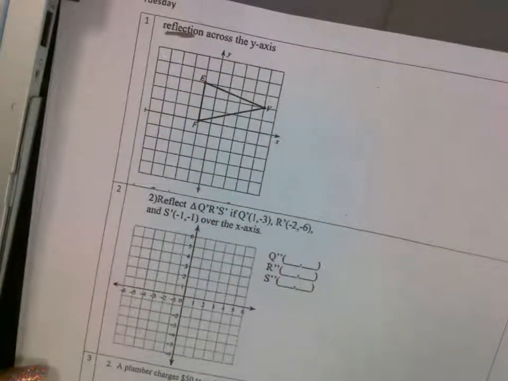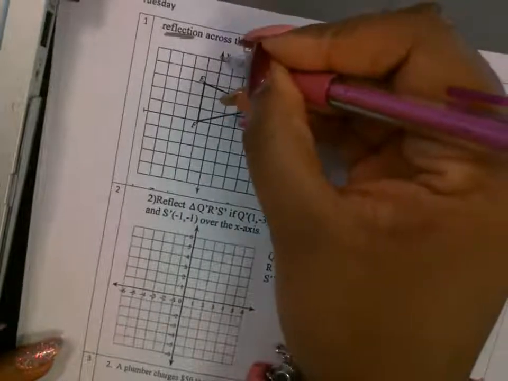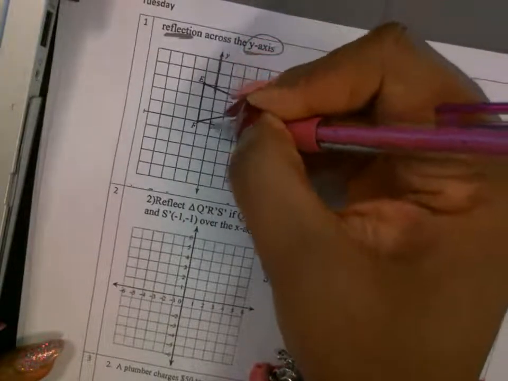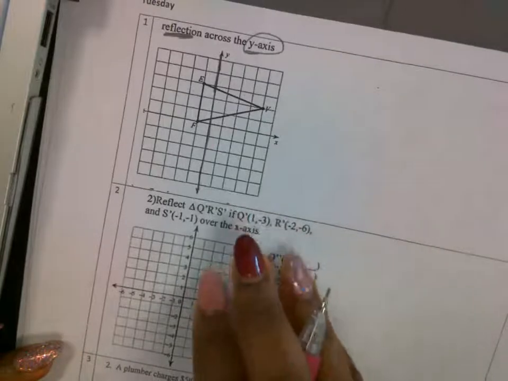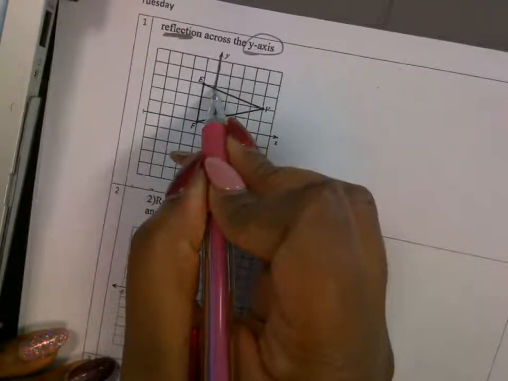Reflection is when you flip the object over the line of reflection. The line of reflection here is the y-axis, so I'm going to trace the y-axis. This is the line that I'm going to flip the object over. Okay, so here, this is my line of reflection.